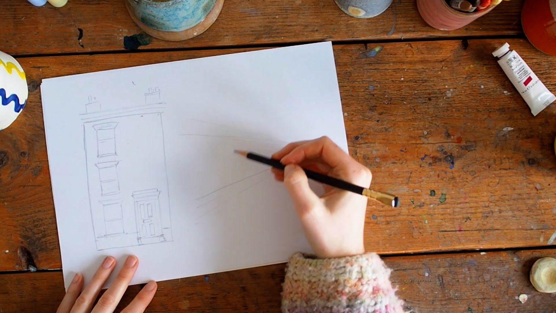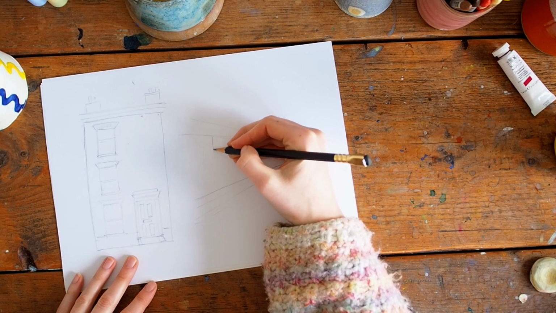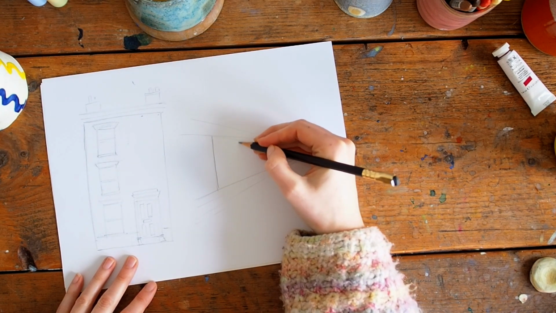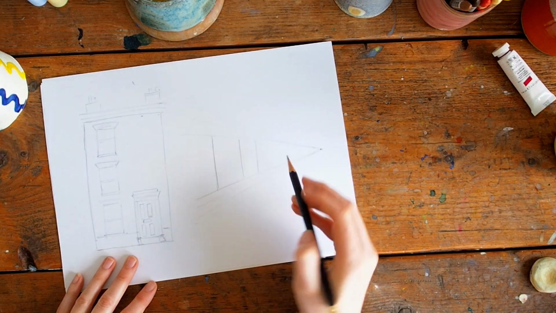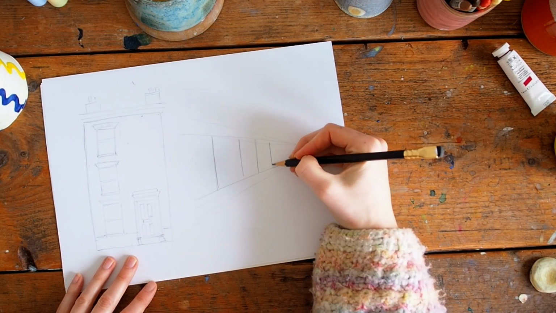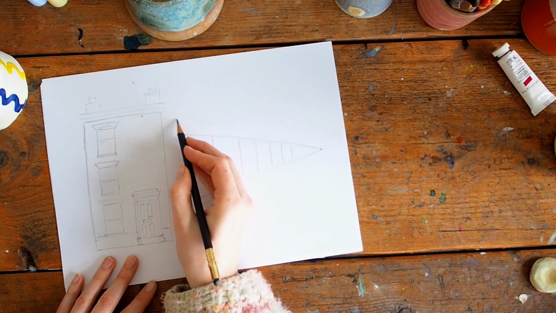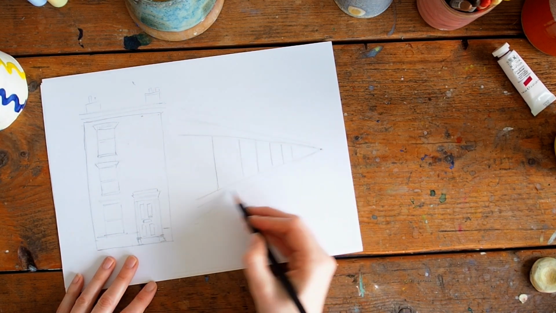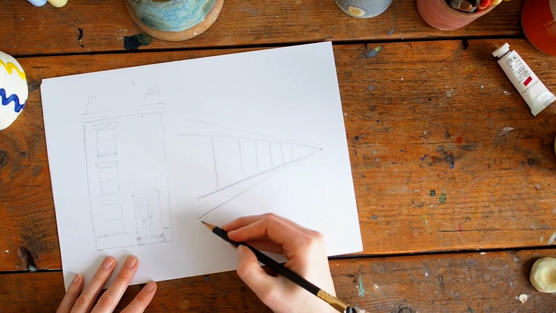So if I'm doing houses on a street here, I want all the vertical lines to be vertical and upright and parallel to the edge of the paper really, and they're going to get smaller as they go away. And then we can follow these lines. So maybe we've got the roofs here, maybe chimneys, maybe this is the pavement here.